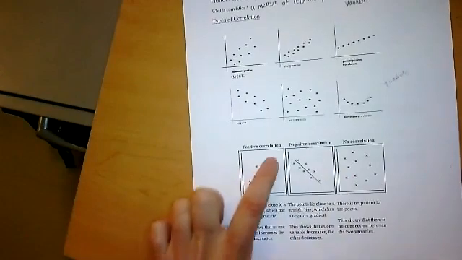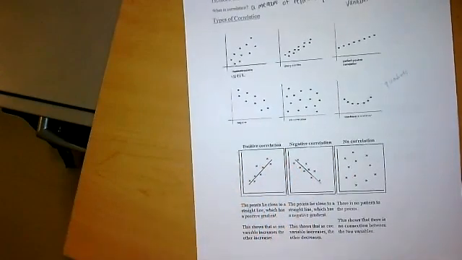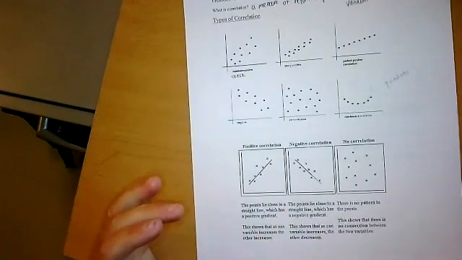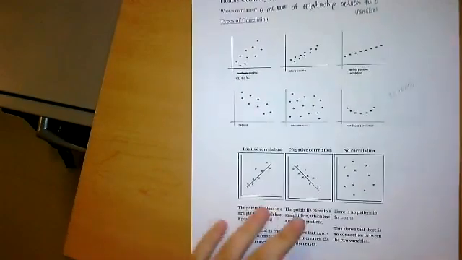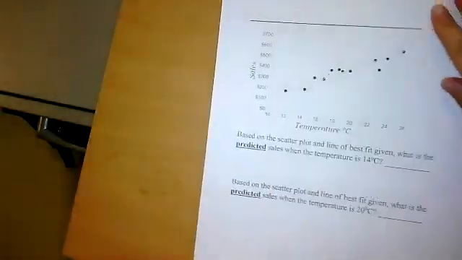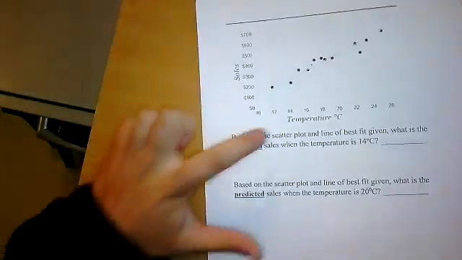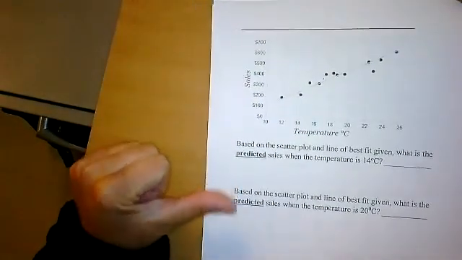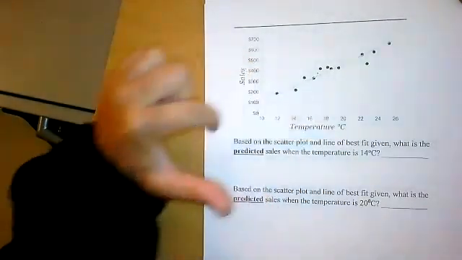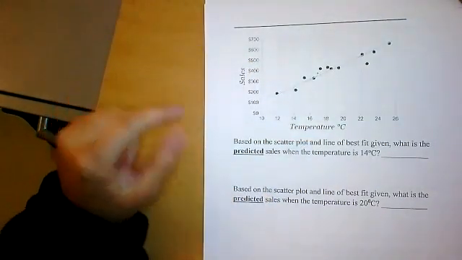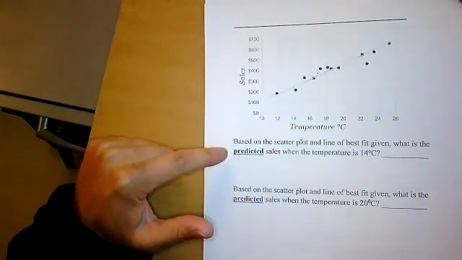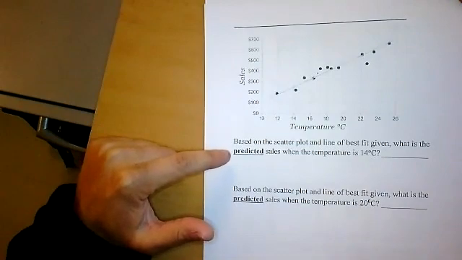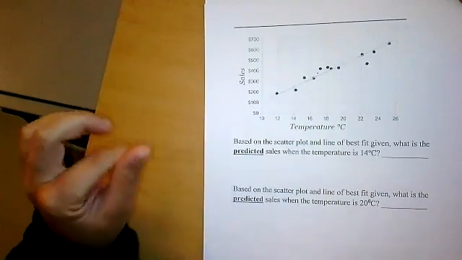Notice that I drew a line through those positive and negative correlations. We're going to be talking about line of best fit in just a minute, to represent that relationship that's going on. So if you go to the next page, I'm going to flip. It should give you a graph comparing the temperature in degrees and the sales. It doesn't give us much more information than that, but we're comparing temperature and sales of money here. Our first question is, based on the scatter plot and line of best fit, what is the predicted sales when the temperature is 14 degrees?